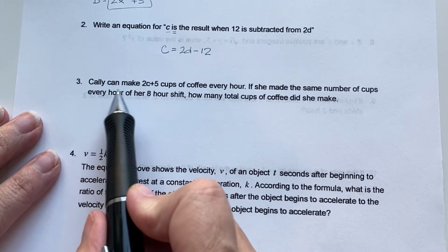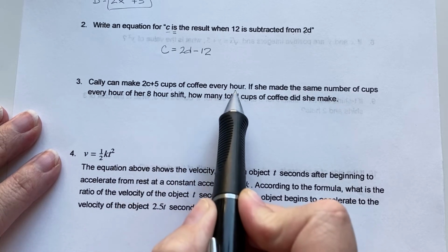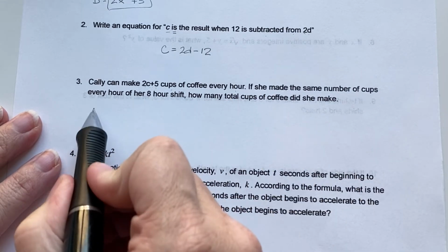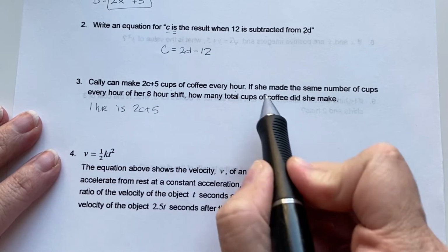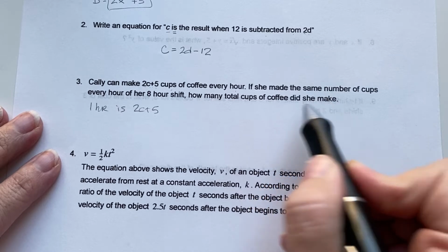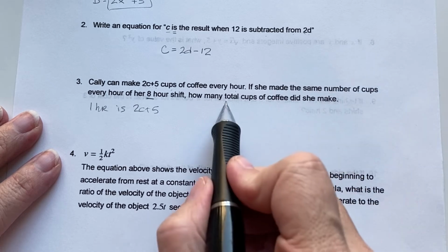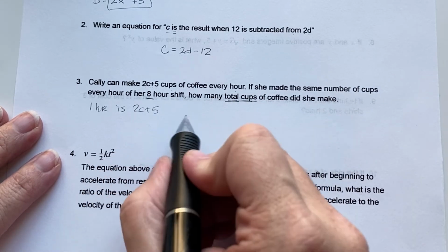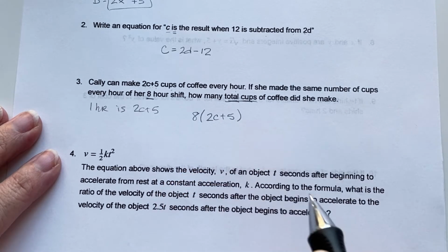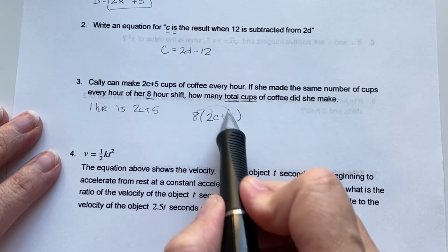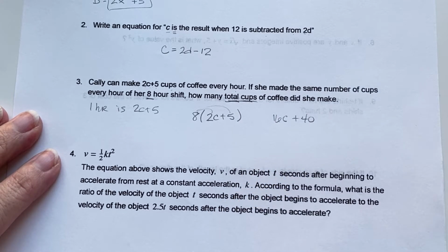So now Callie can make 2C plus 5 cups of coffee every hour. Okay, so yeah, you can write this: 1 hour is 2C plus 5. If she made the same number of cups of coffee every hour for her 8-hour shift, how many total cups did she make? So we'll just take 8 times 2C plus 5. Distribute that 8, so we get 16C plus 40.